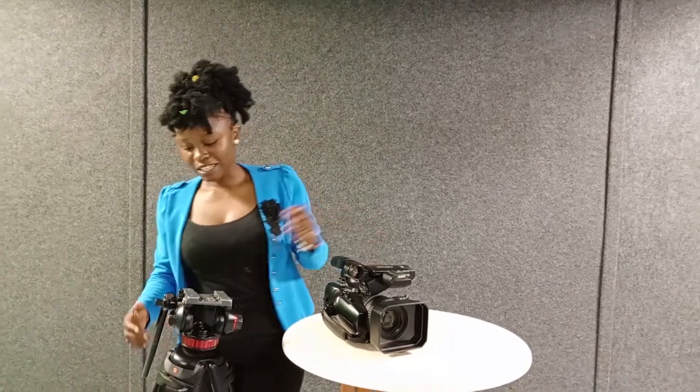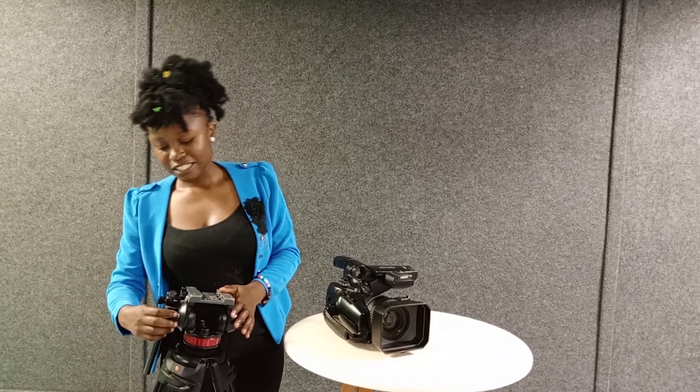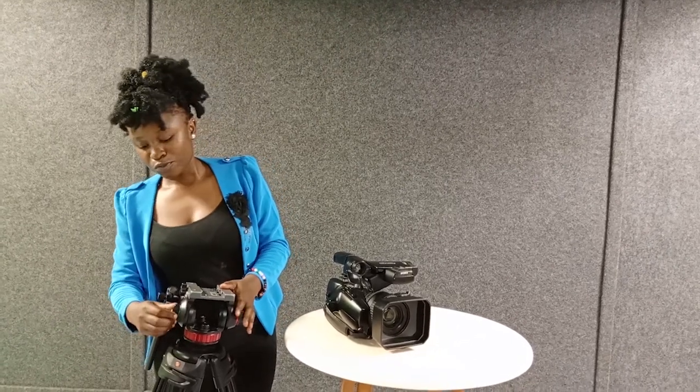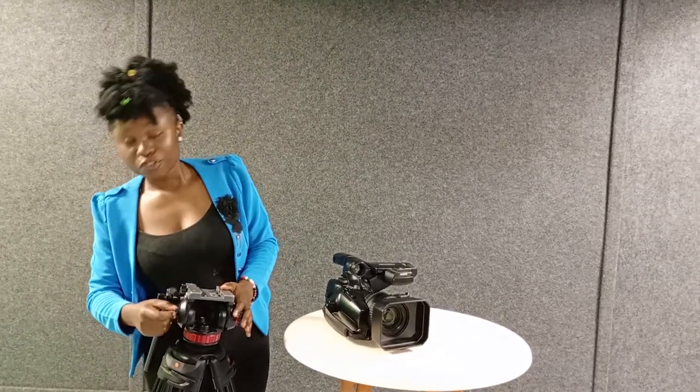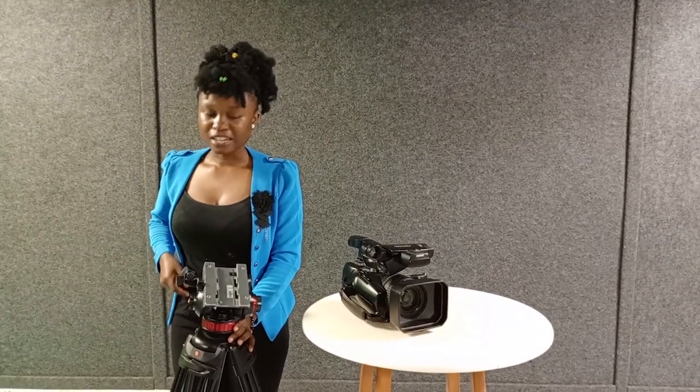Here on my tripod, there's a tilt lock. You use the tilt lock when you want to use the handle to tilt up and down. And then here there's the pan lock, which you use when you want to pan from left to right. And then there's also a pan lock here.